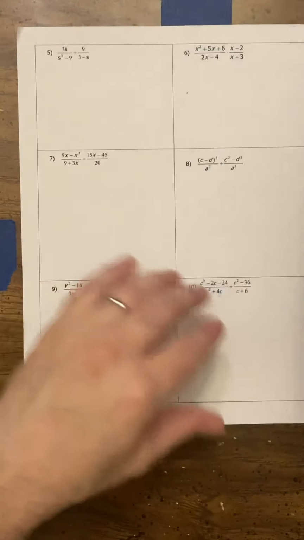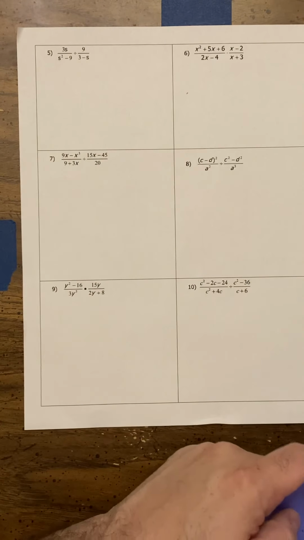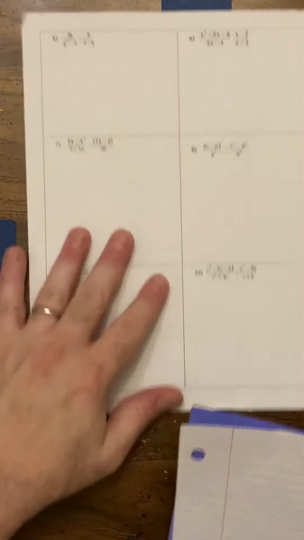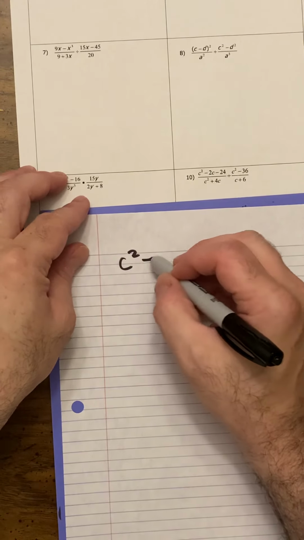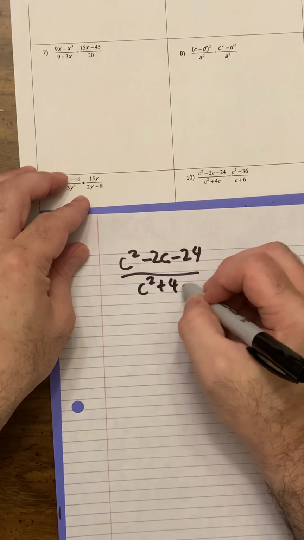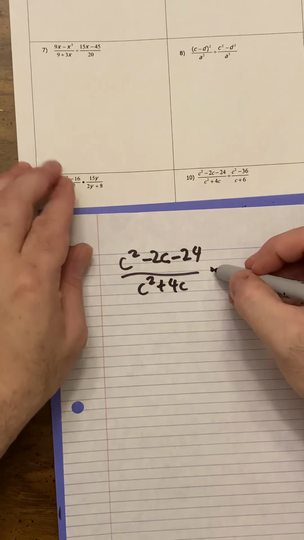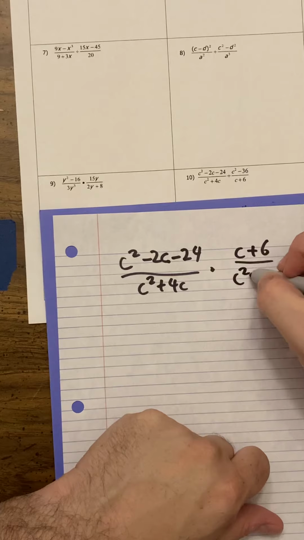And we have one last problem to do. Yep, just one more. Problem number 10, it's a division problem. You should know what to do there already. With a division problem, I'm going to rewrite the first fraction as is, no changes, but then we're going to change the division to multiplication, and we're going to do the reciprocal of that second fraction.